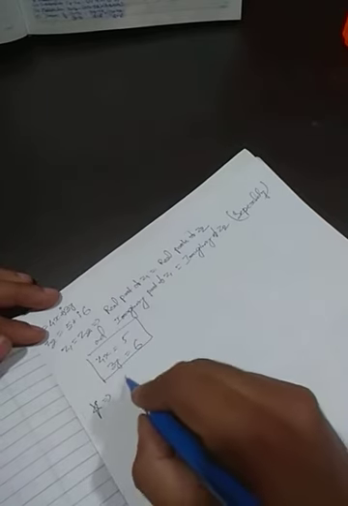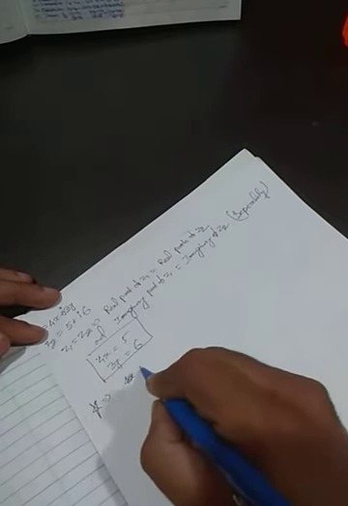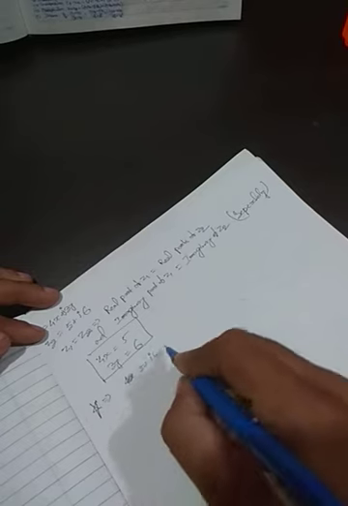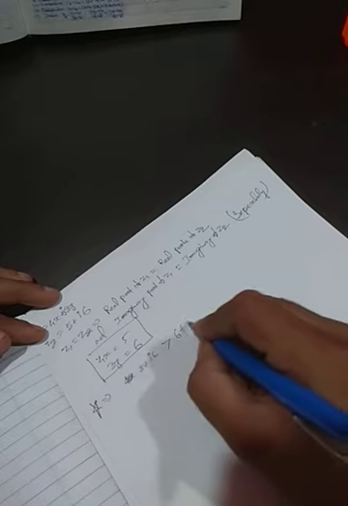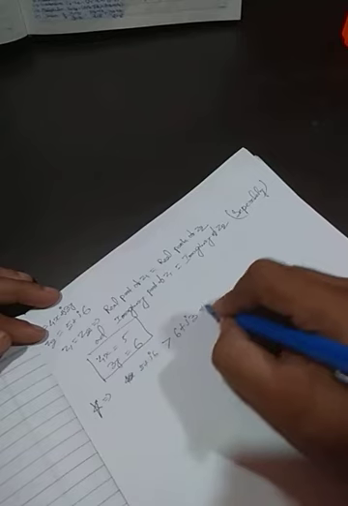Now key points: we cannot say that 5 plus i6 is greater than 6 plus i3. We cannot say anything about it.